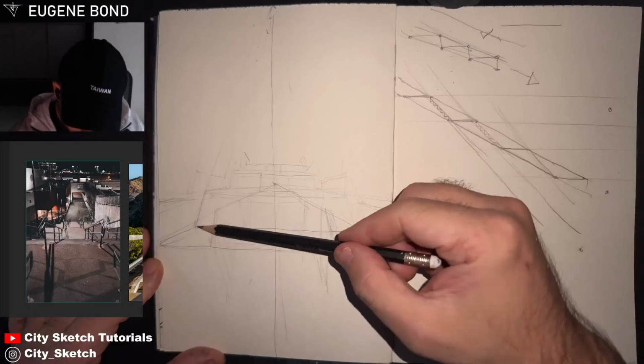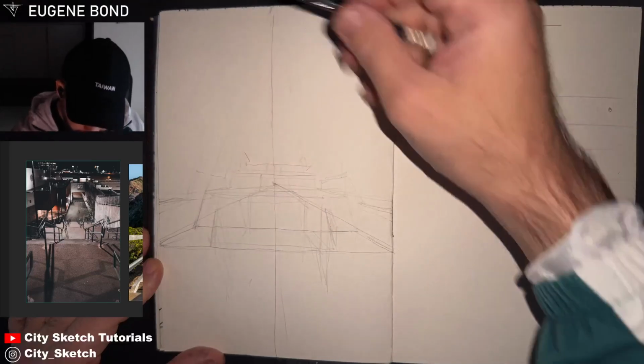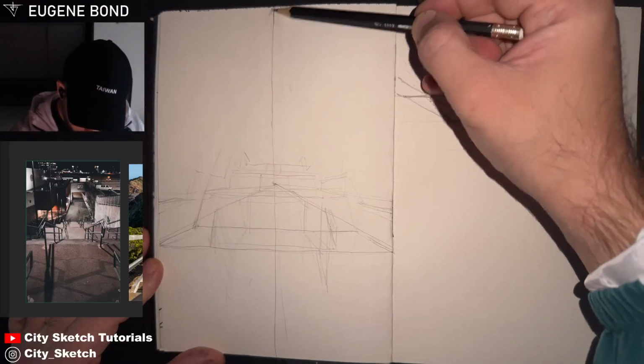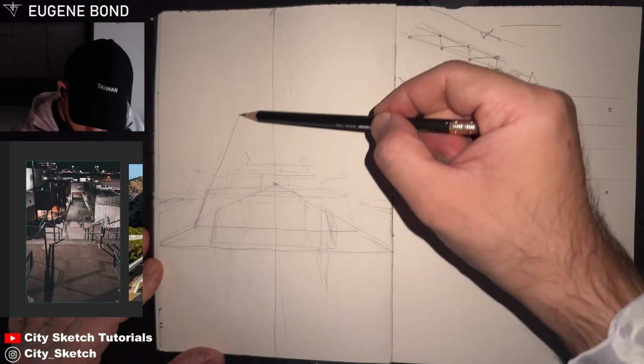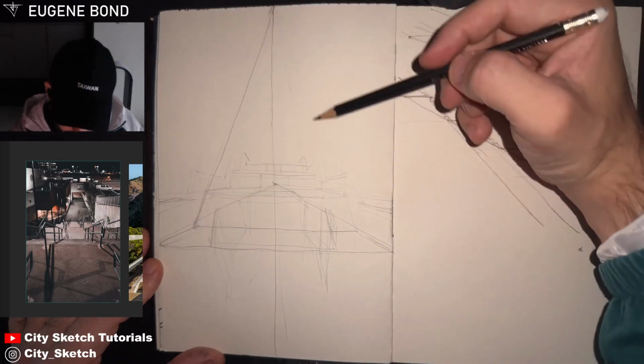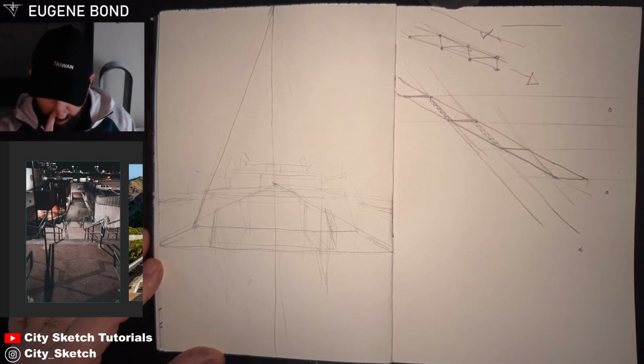I will try to make this horizon line vanishing point directly on the end of the paper here.